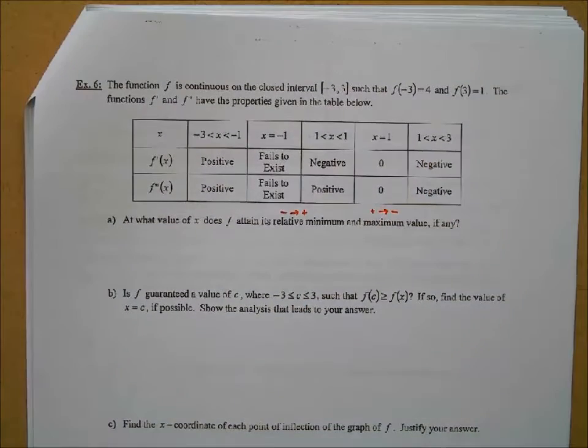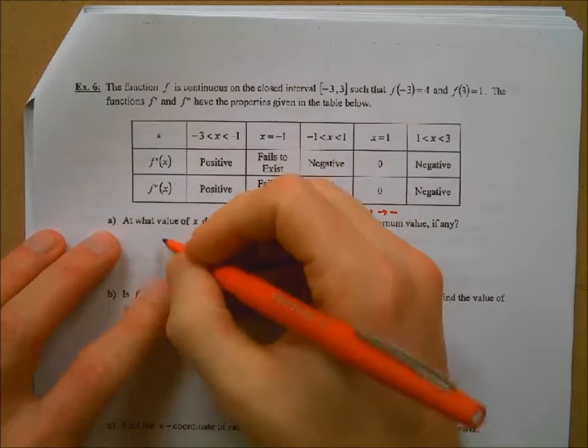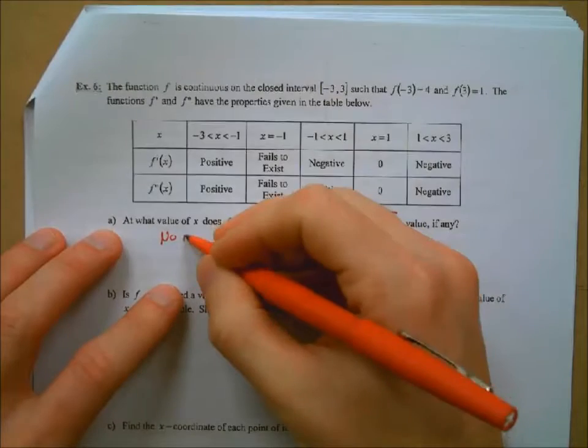So let's look at our table here. Does our table indicate that f prime changes from negative to positive at some point? Does the derivative change from negative to positive at some point? No, it does not. So, no relative minimum.